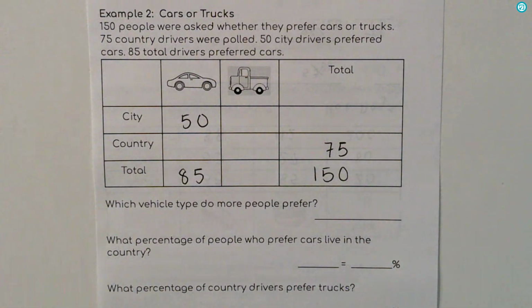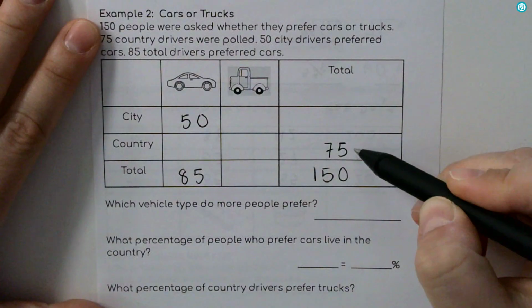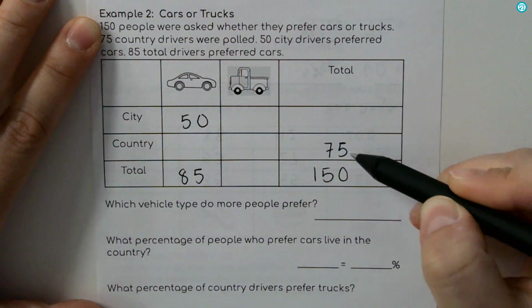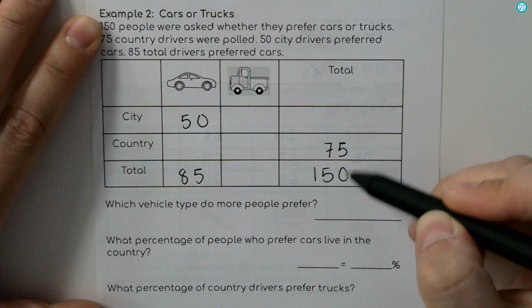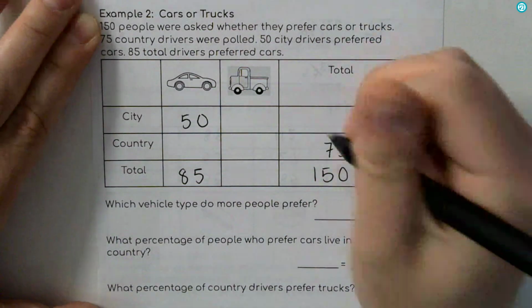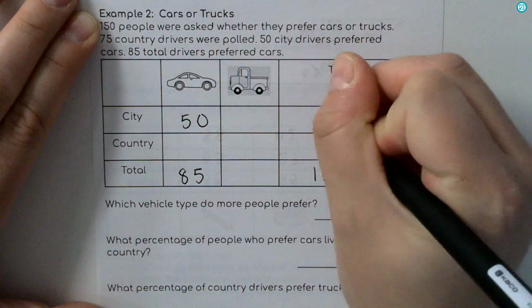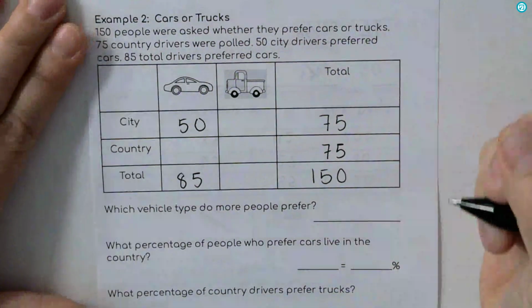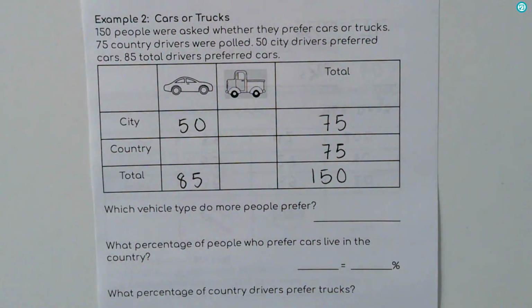The total of city drivers. How did you do that, Jessica? Okay, so we took 150 minus the 75. 150 minus 75 is the other 75. So we have 75 total city drivers. Awesome. Thank you, Jessica. Somebody else, and I see you guys working, so I know some of us know what we're doing. What is another box of this table that we could fill in at this point?